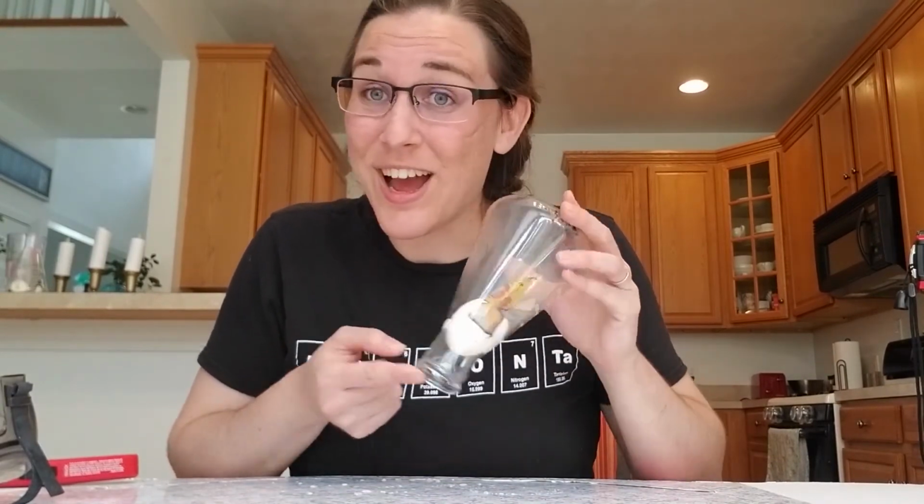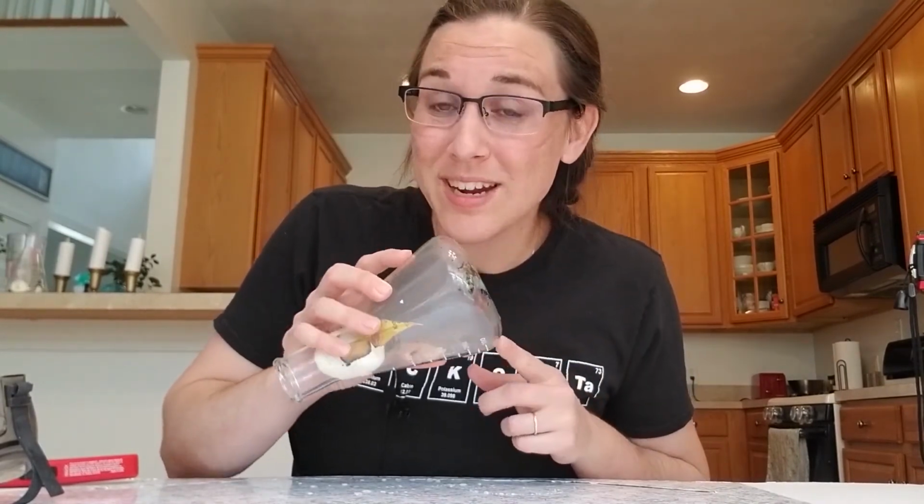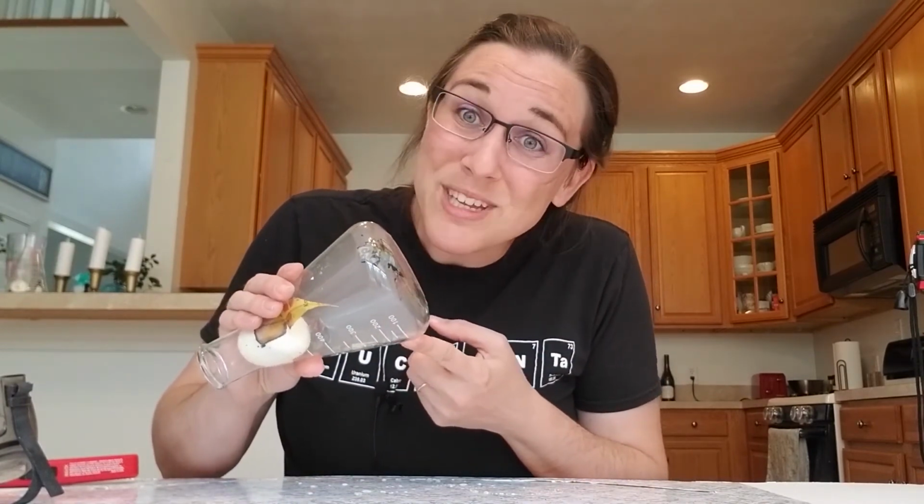And that's how you get an egg in a bottle. How do you get it out? Well, if you just get the egg to the nozzle of the bottle and hold this end over some boiling water, the opposite's true. The temperature will increase for the gas molecules trapped in here and gently force the egg out the other side.